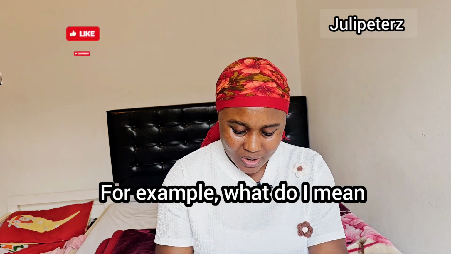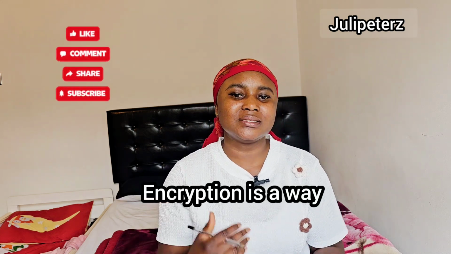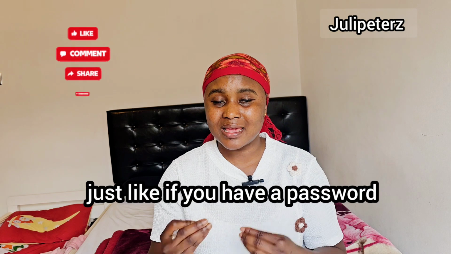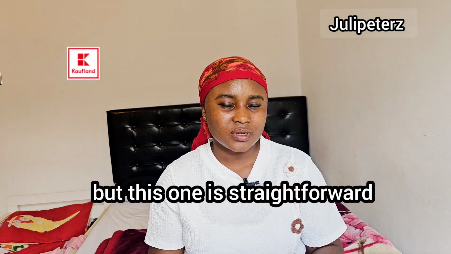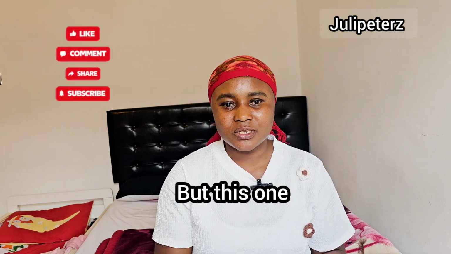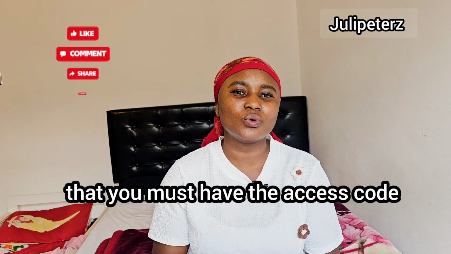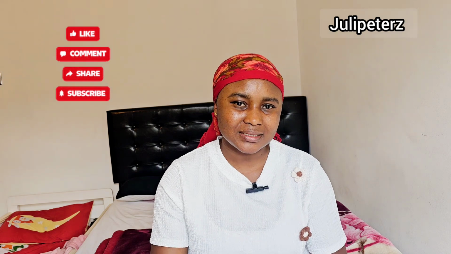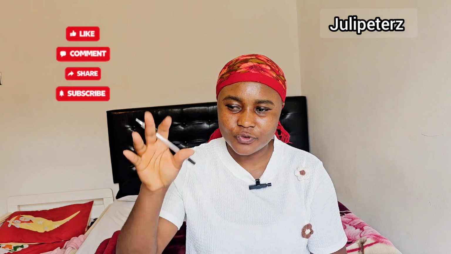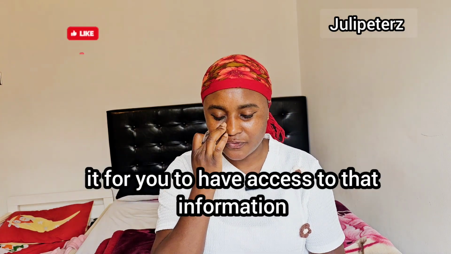For example, what do I mean? Encryption is a way, just like if we have a password, but this one is not straightforward. They code it in a way that you must have the access code to decode it for you to have access to that information.